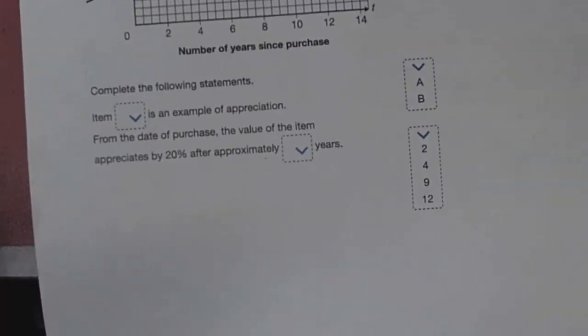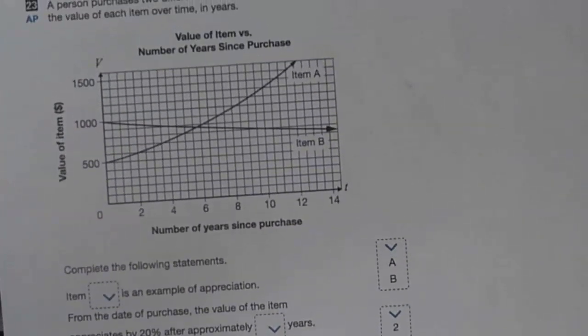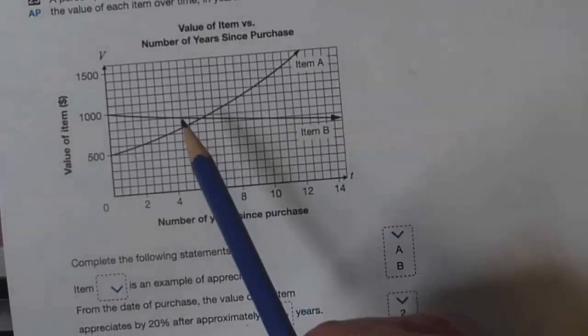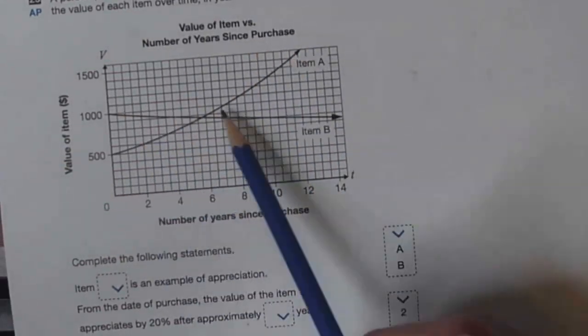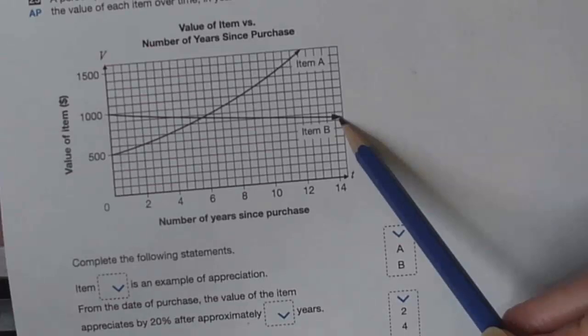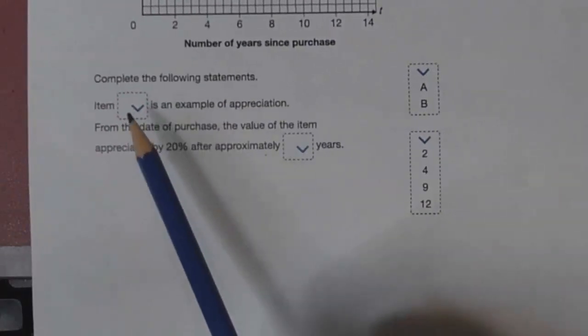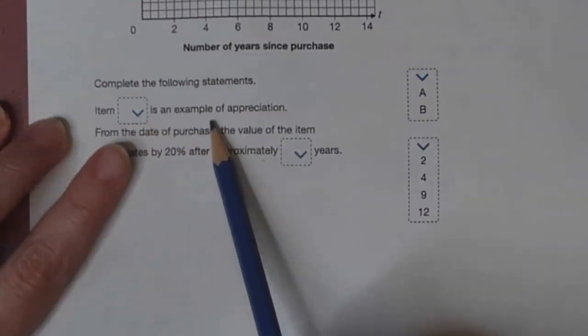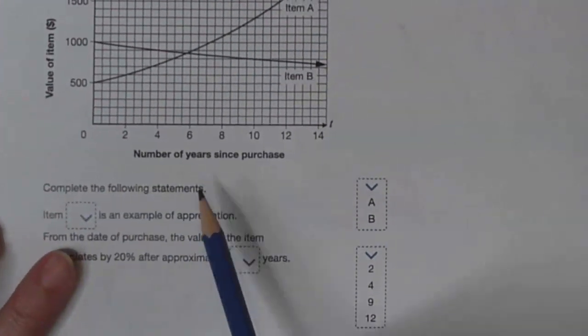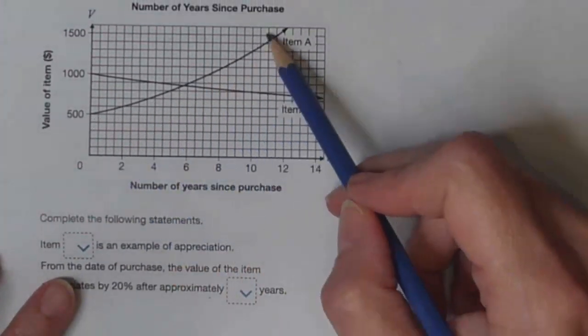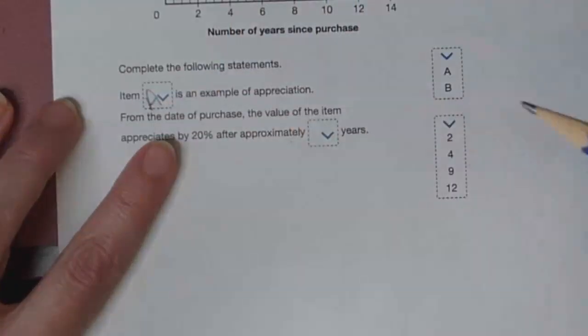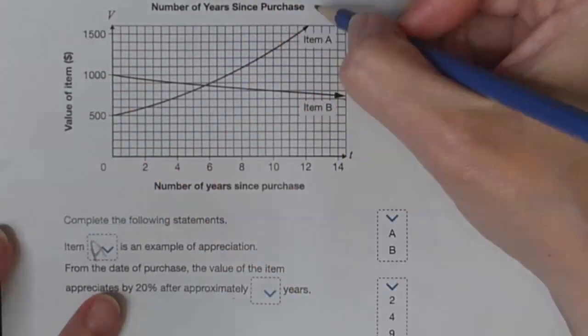Almost done. I think this is our last question. Here we go. So a person purchases 2 different items. The graph represents the value. What are we looking at here? We got item A and item B. Let's talk about it. Item A is an example of appreciation. Well, this is straightforward. It's going up. Item A is appreciation, up to the sky.